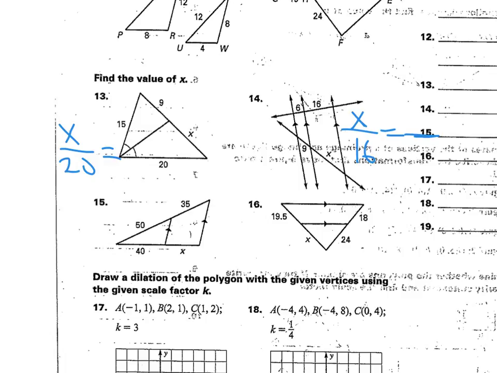So use that same concept to also do 15 and 16. Just make sure you go the same direction. If you go x over 40, that's fine. Go right over left here, or bottom over top, bottom over top. Left over right, left over right.